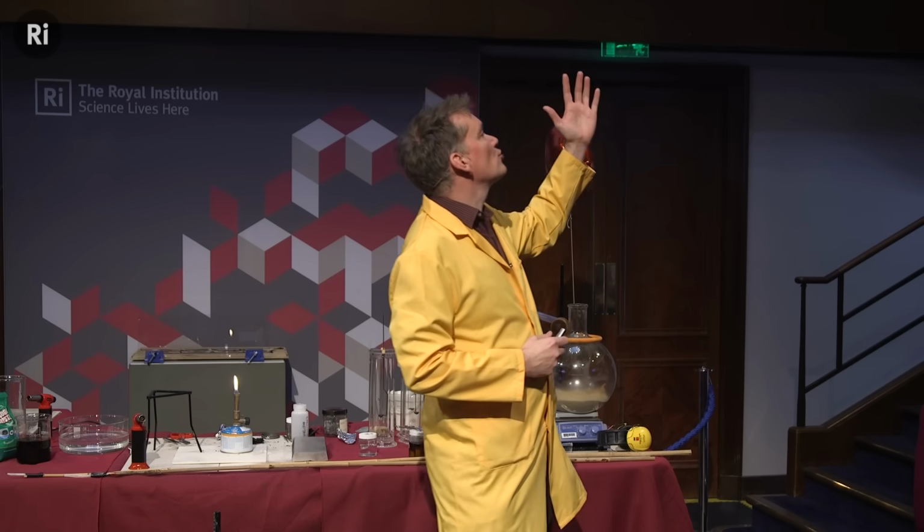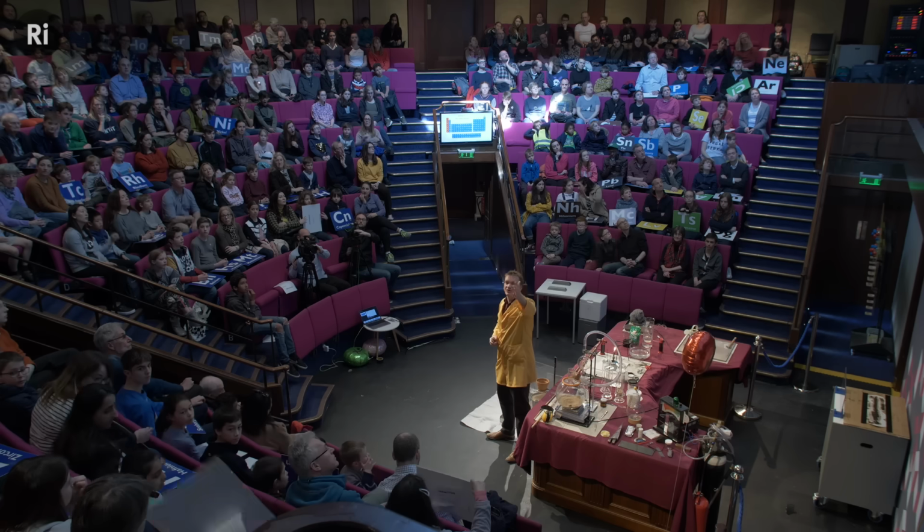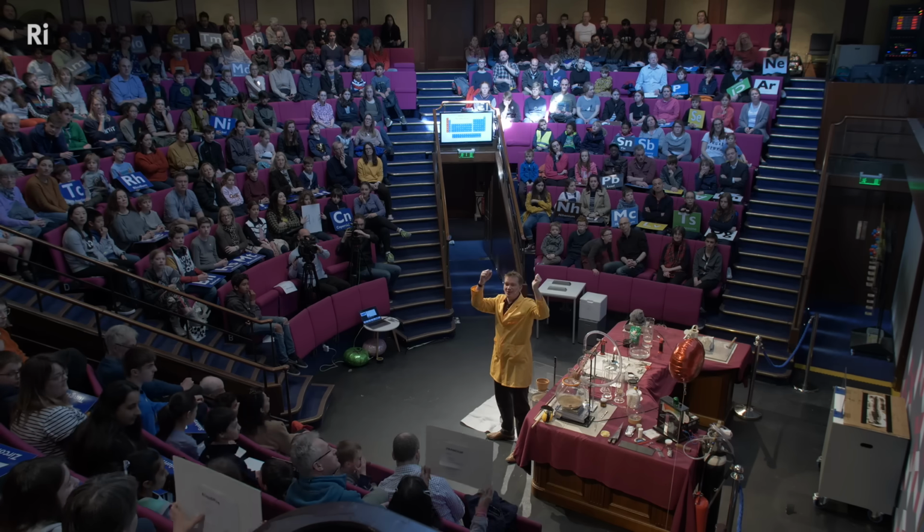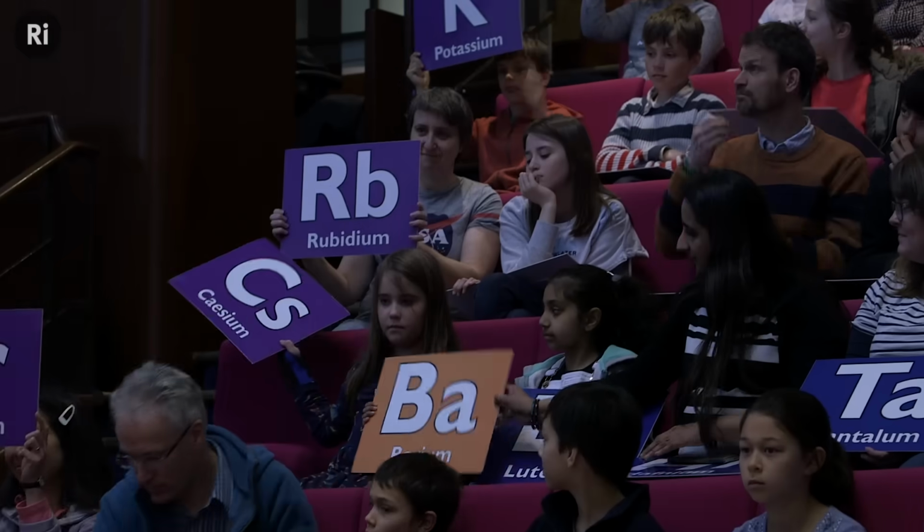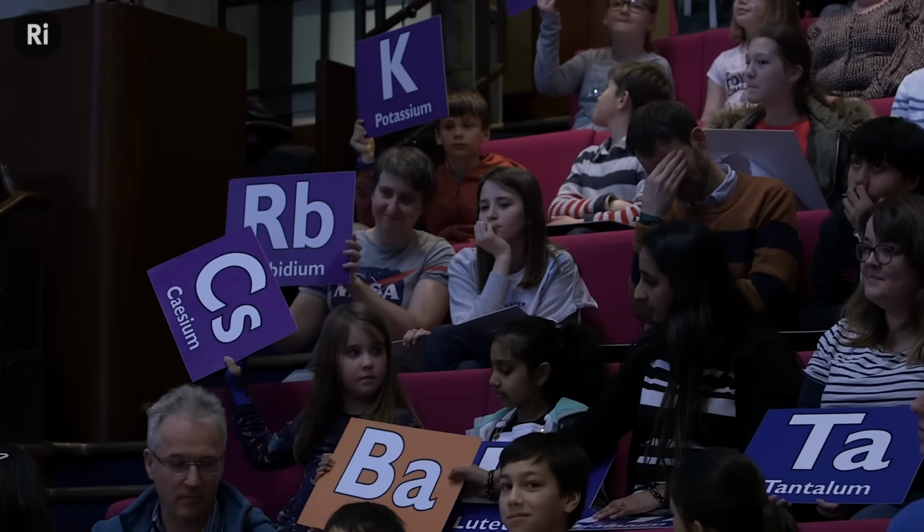So let's have a look at group 1. So these are all the purple ones. So if you've got a purple card, hold it up. Okay, well done, very good. So these are the group 1 elements.